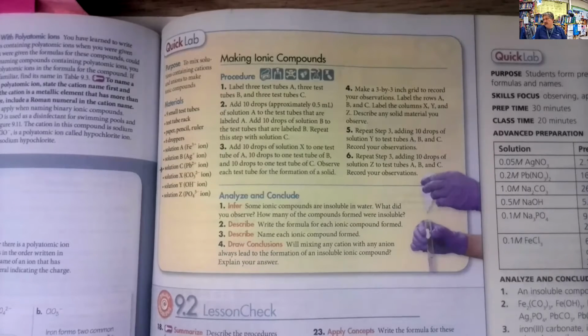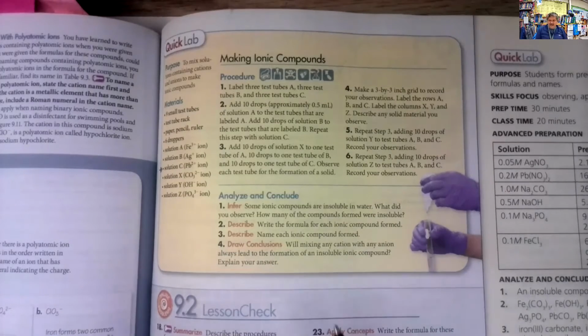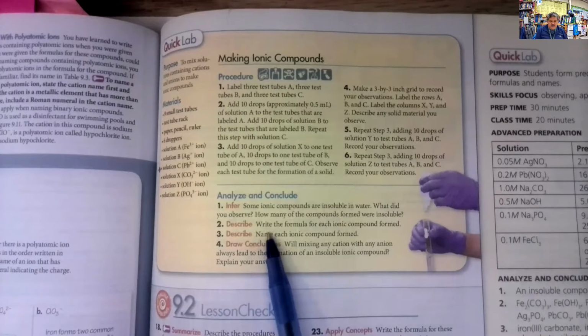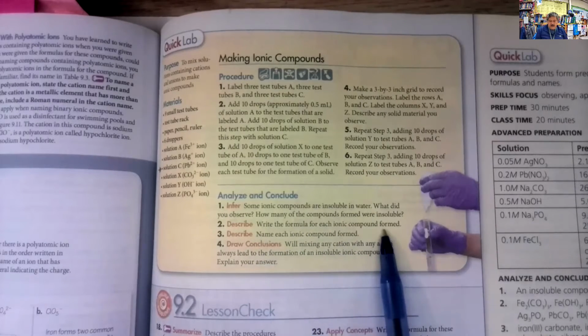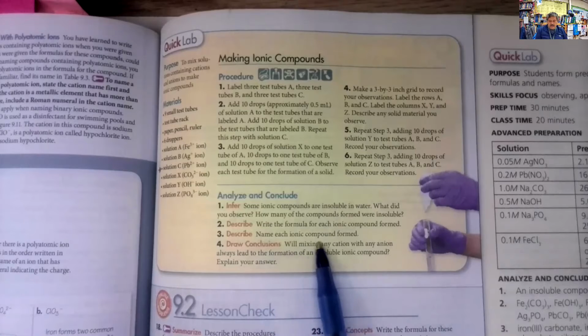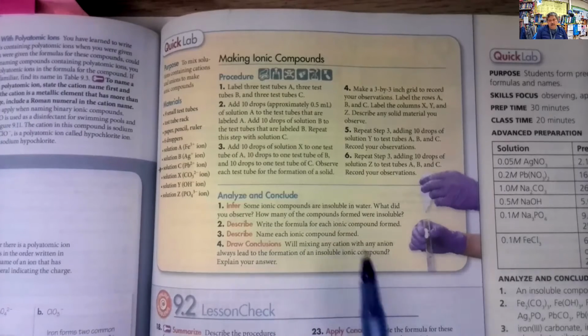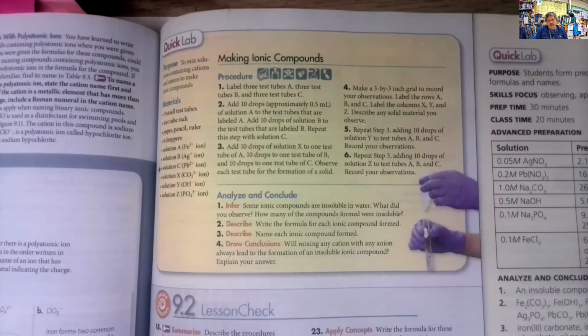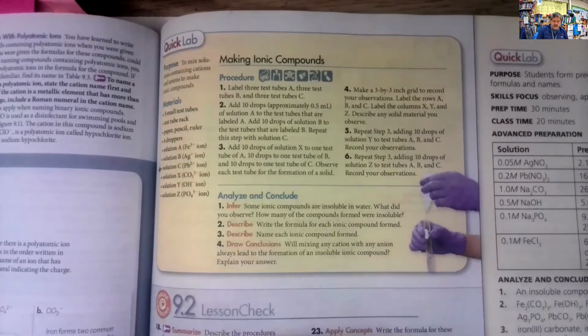Oh, I didn't mean to give you that good of an answer. But think about that, okay? All right, the harder parts are 2 and 3. It says write the formula for each ionic compound formed and then name each ionic compound formed. This will make more sense after you read chapter 9. So do chapter 9 sections 1 and 2, and then this will make more sense.